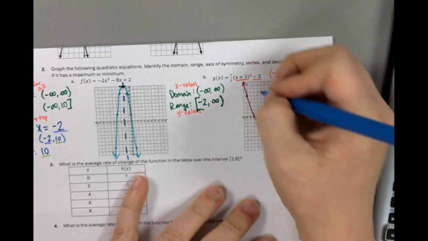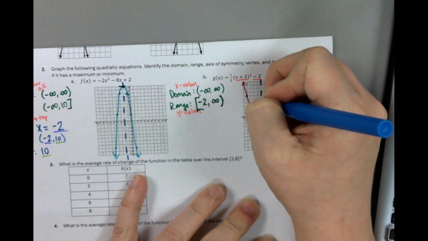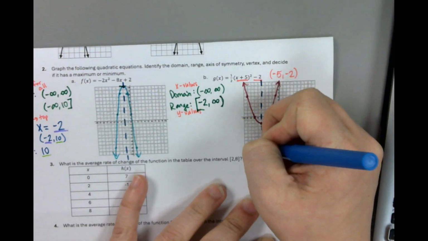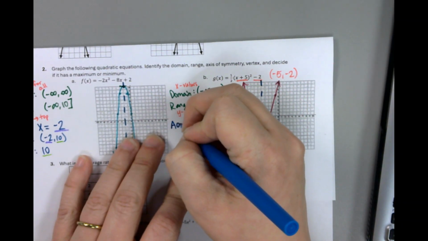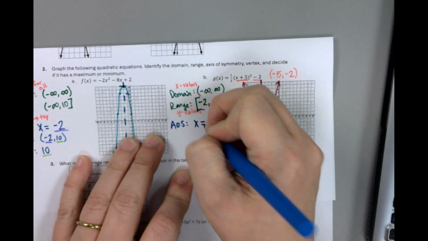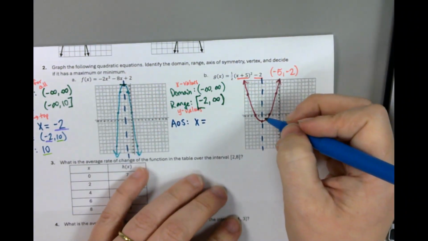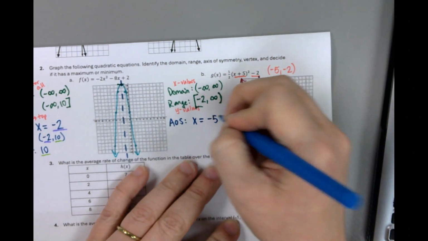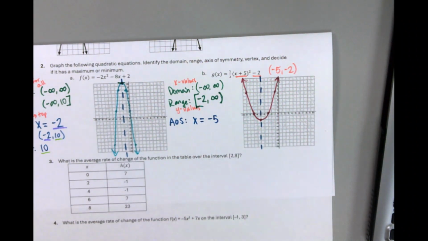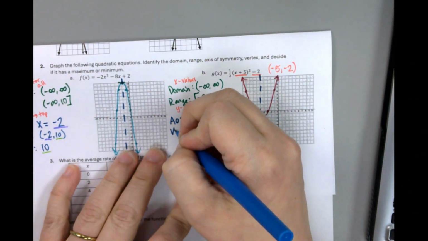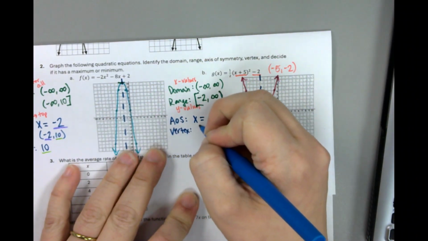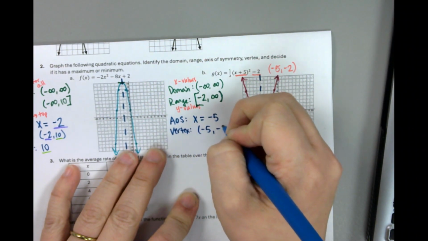Axis of symmetry, again, is that vertical line, and because it's a vertical line, it's going to be an x equals. And this is where x equals -5. Again, we see this point with the vertex as well. Our vertex is -5, -2.